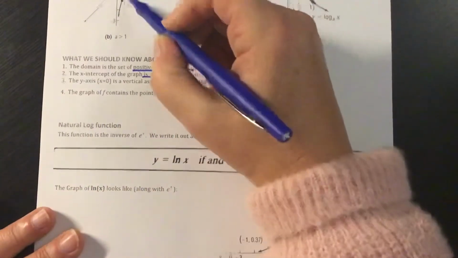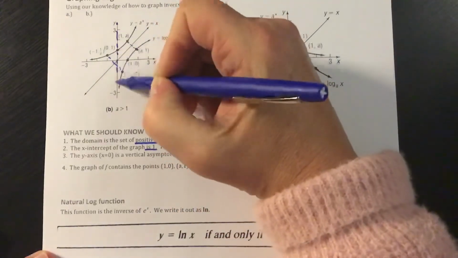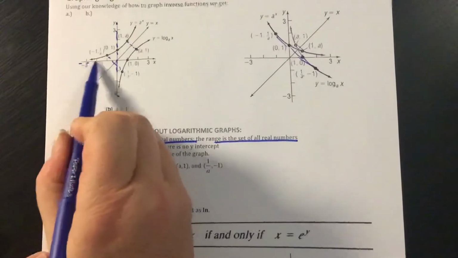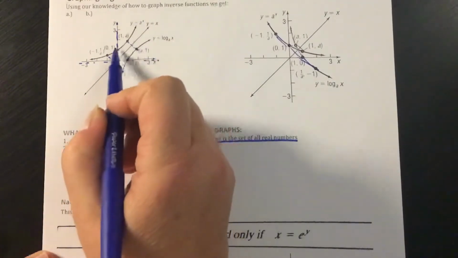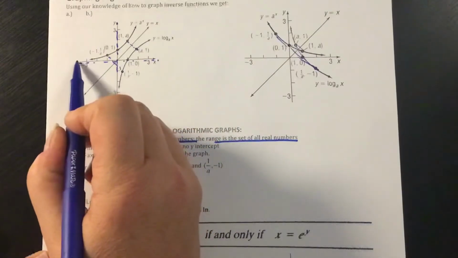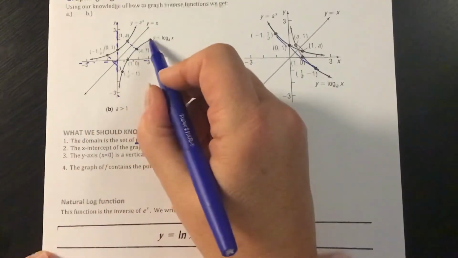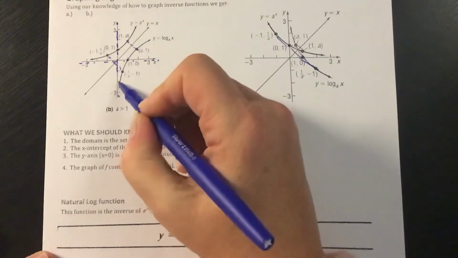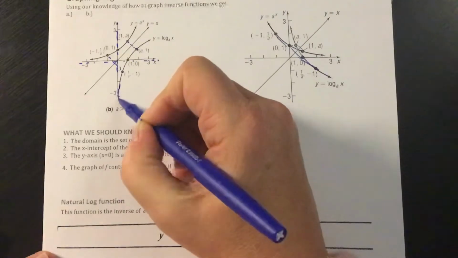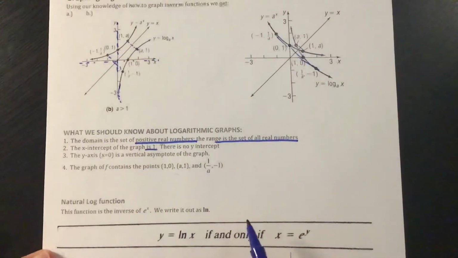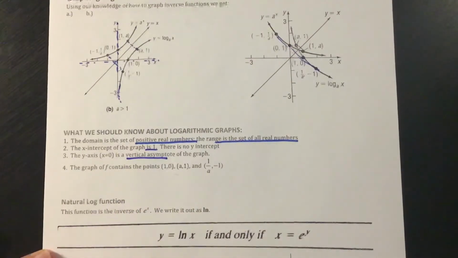So if I look back up here, I have a vertical asymptote here. Remember, I had a horizontal asymptote with an exponential function. This exponential function came close to the x-axis without touching or crossing, and if I flip this, it's going to come close to the y-axis without touching or crossing. So I have a vertical asymptote as opposed to a horizontal.